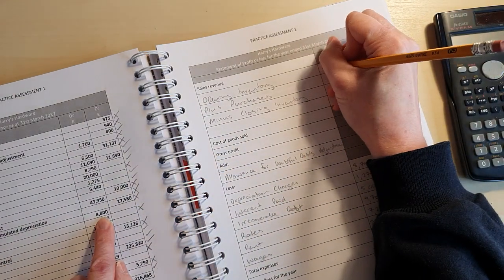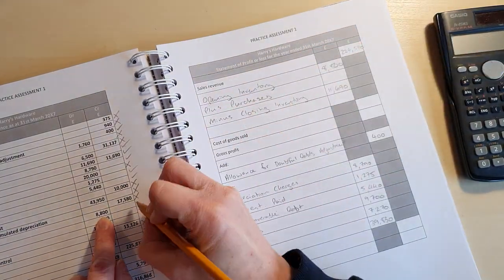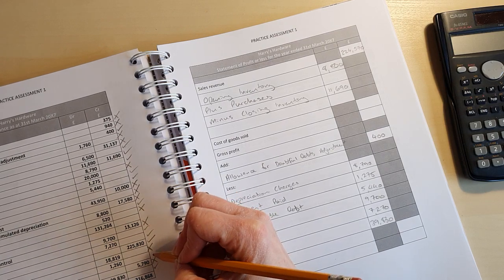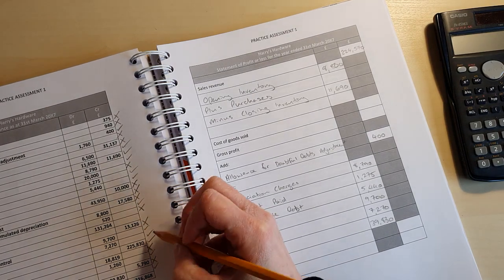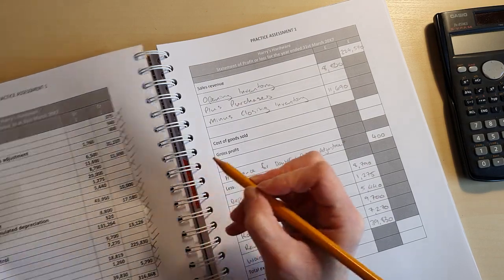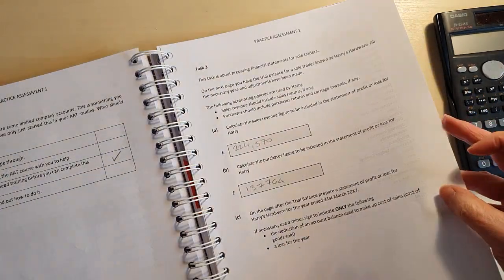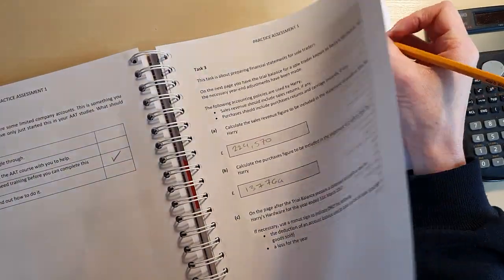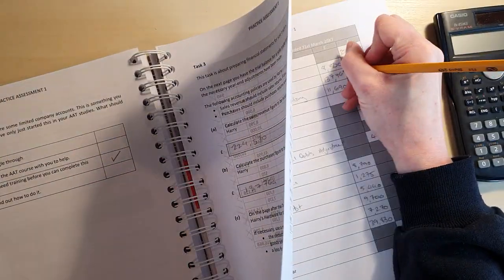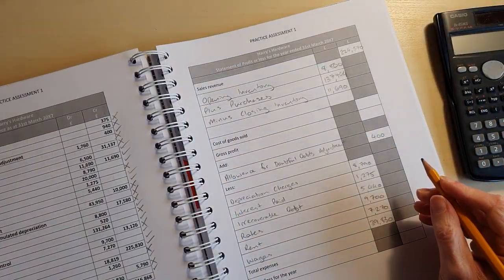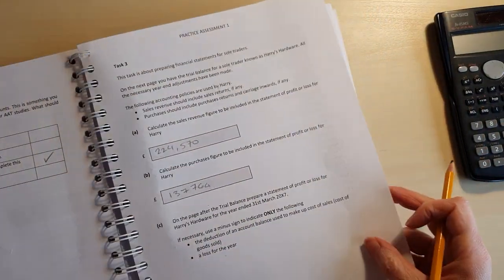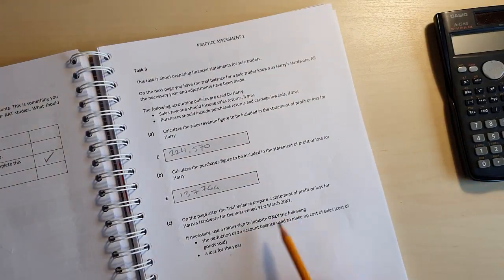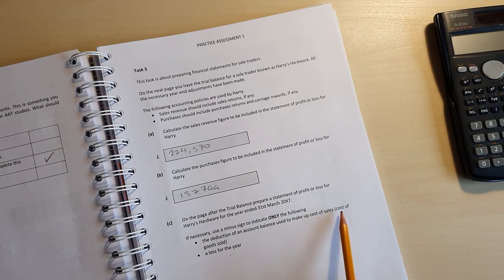Opening inventory. Purchases. So I got sales returns. Purchases 137. Right, so I use a minus sign to indicate only the following: the deduction of an account balance used to make up cost of sales.